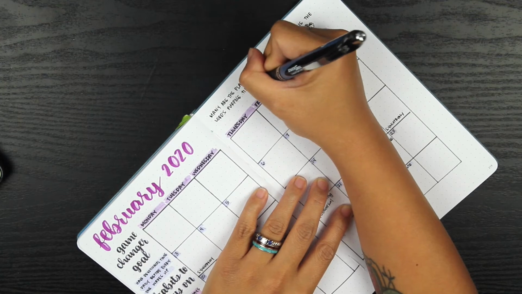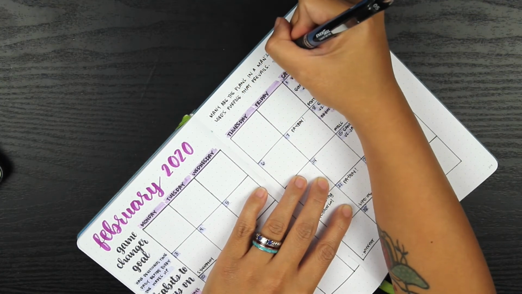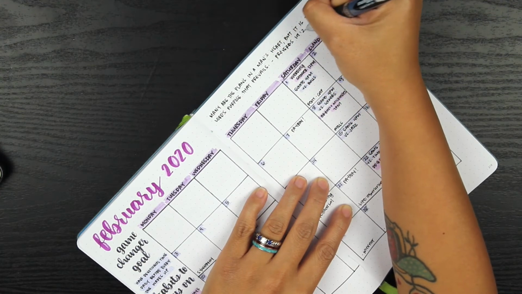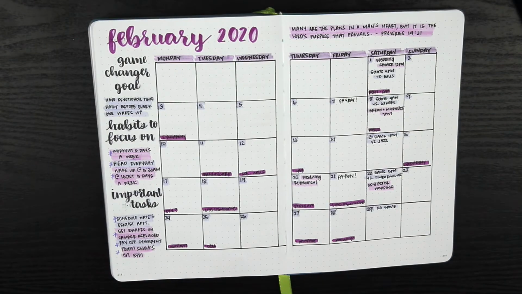And yeah, so another thing I added to my planner as well is I try to put a quote or something that will motivate me. And this time around, I went with a verse, and it says, "Many are the plans in a man's heart, but it is the Lord's purpose that prevails."